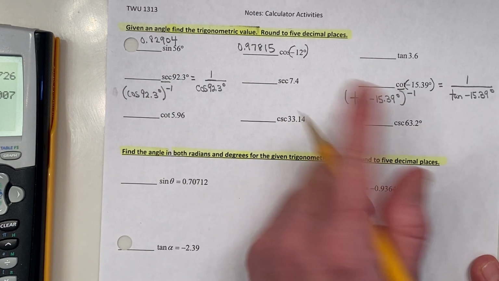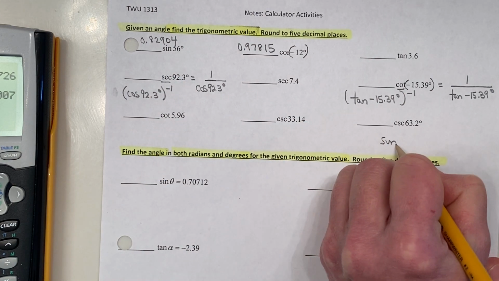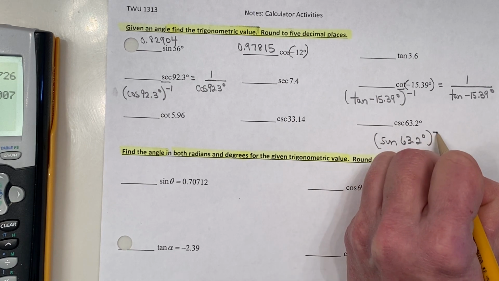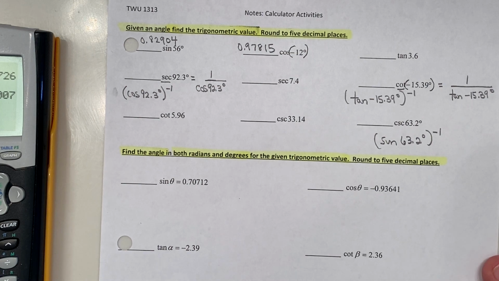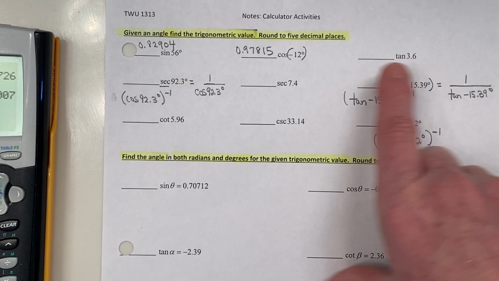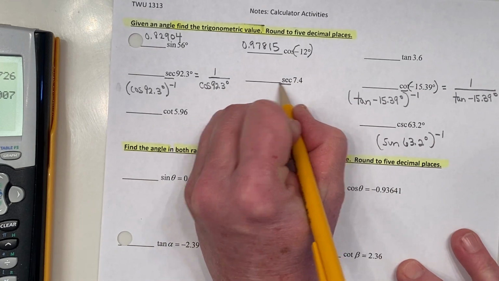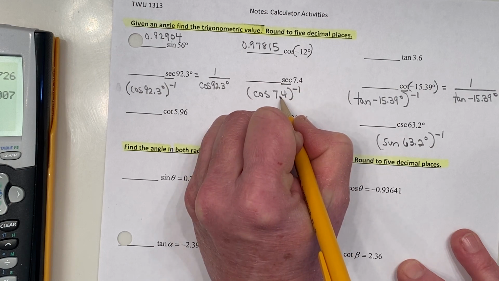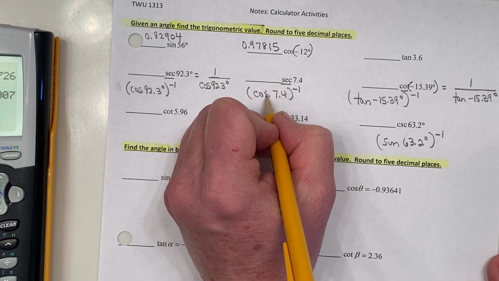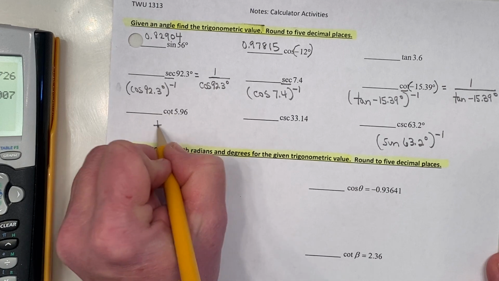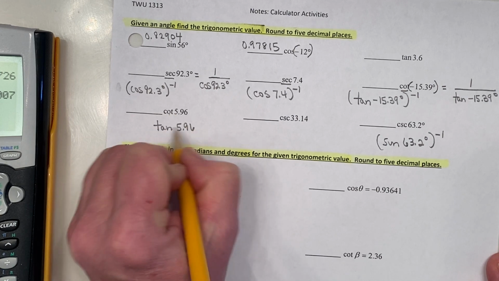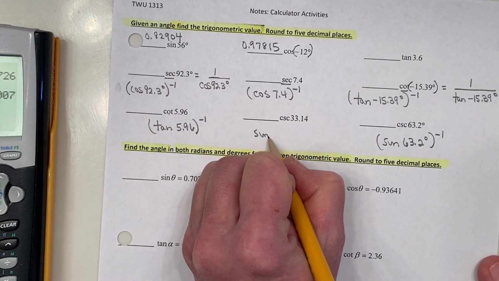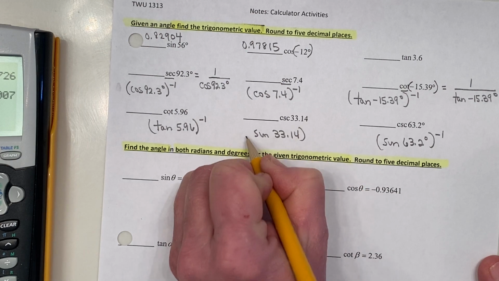That's radian. Again, that's degree. Cosecant's reciprocal is sine, so keep the degree measure and put the -1 on the outside. Same thing with secant of 7.4. Secant's reciprocal is cosine, so cosine of 7.4, raised to the -1. You'd make sure you're in radian mode to find these problems. Cotangent would be tangent of 5.96 radians, etc. Cosecant goes to sine to the -1.